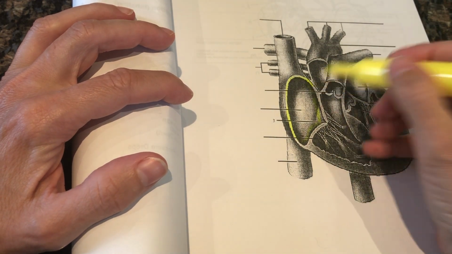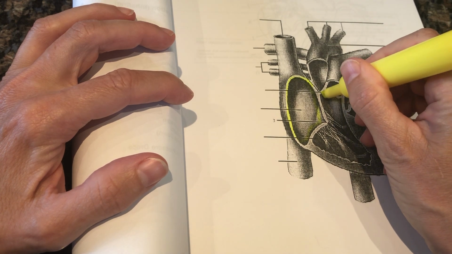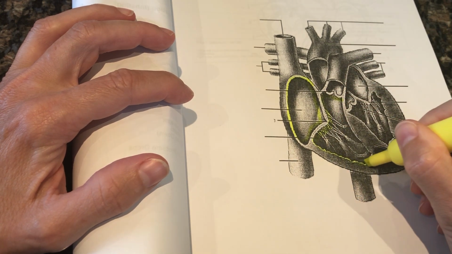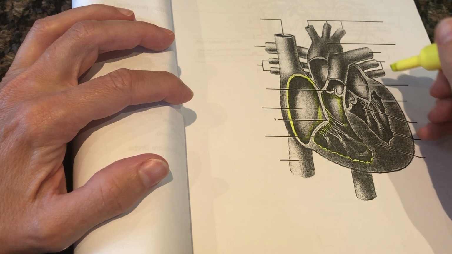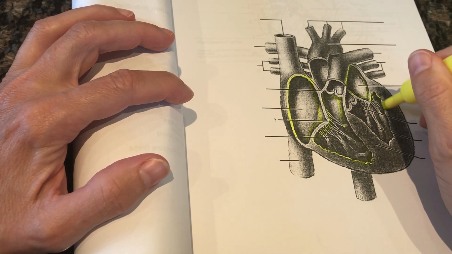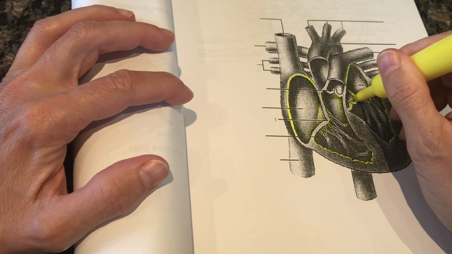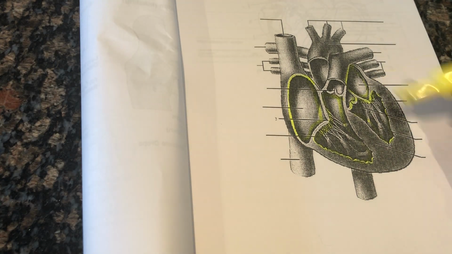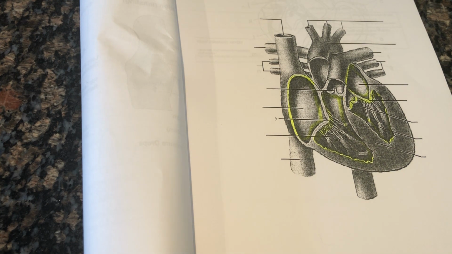So that's one chamber. Here is another chamber. Okay, that's our second chamber. Here's our third chamber and our fourth. And chamber just comes from that French word chambre for room. Okay, so that's all it means. It means we basically have 4 rooms in our heart. Okay, we have 2 atria and we have 2 ventricles.